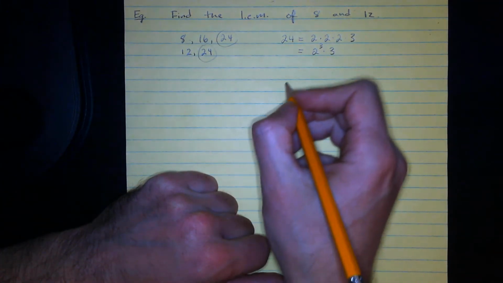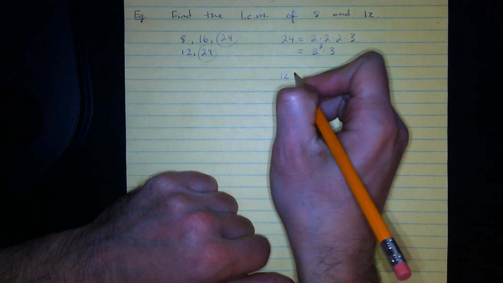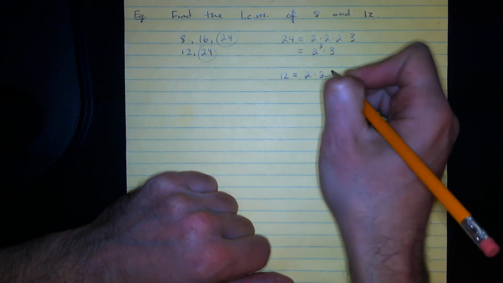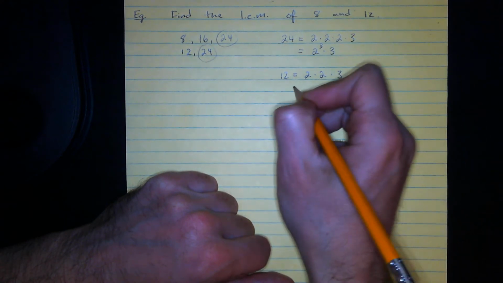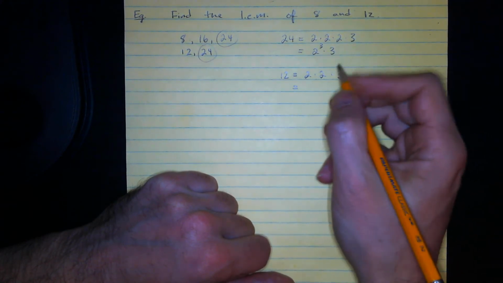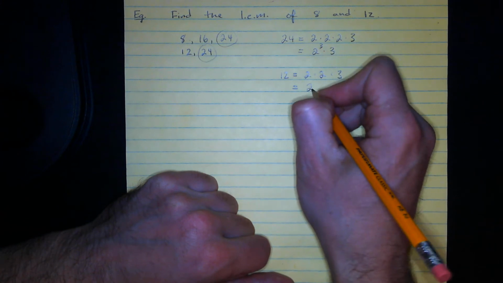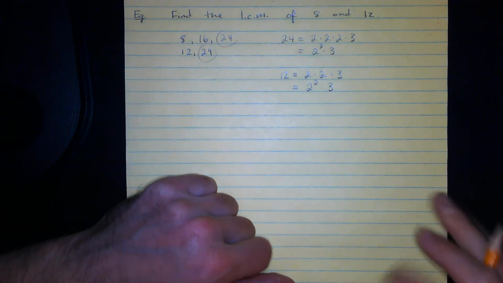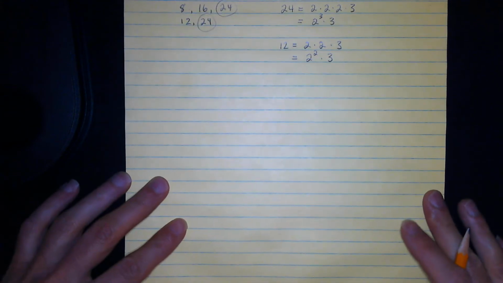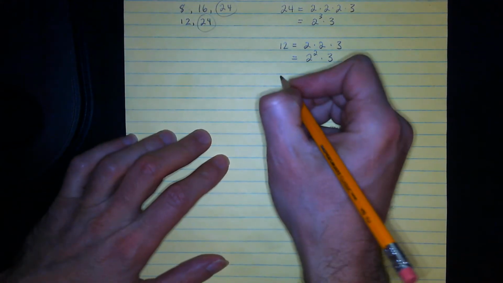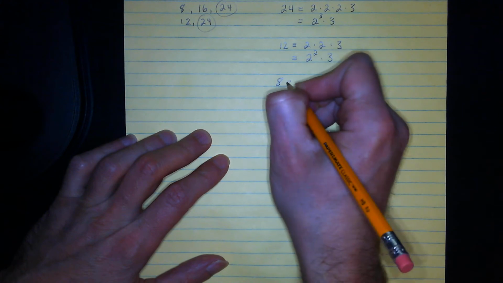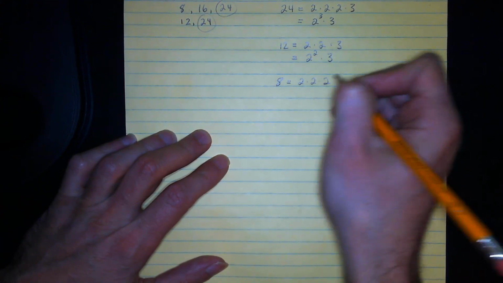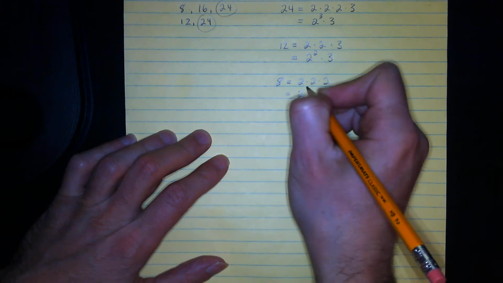Now if I look at the prime factorization for 12, well, 12 is just 4 times 3, which is just 2 times 2 times 3, which is the same as 2 squared times 3. Finally, the prime factorization of 8 is 2 times 2 times 2, which is the same as 2 cubed.